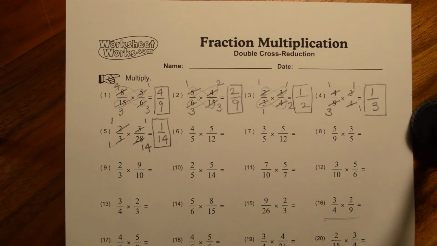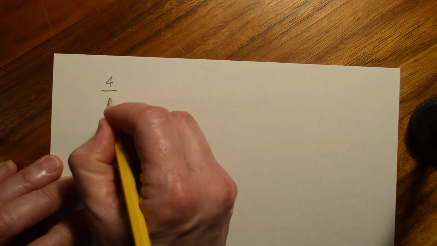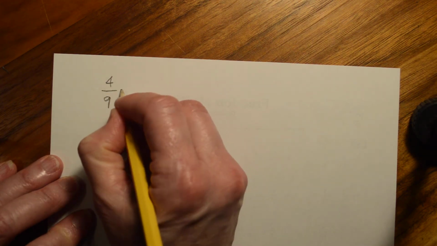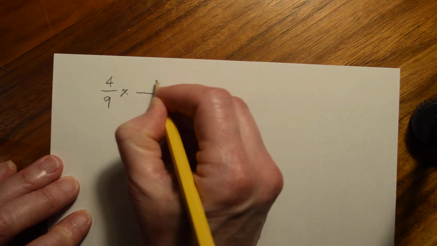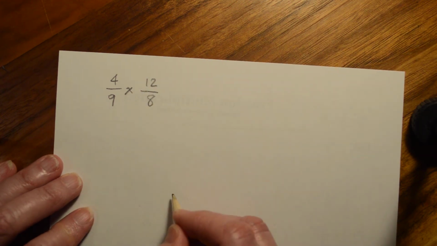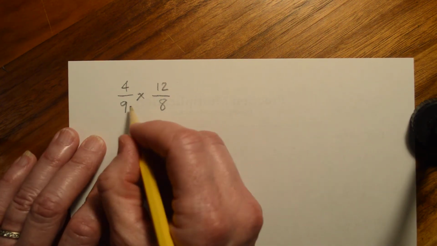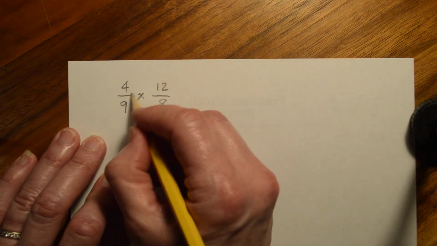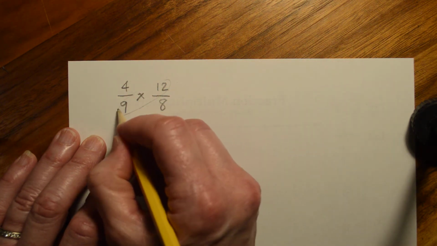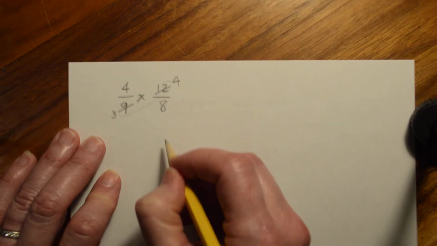Let me just make up 2 problems on the back here because I want you to see what I'm talking about if you were to not reduce. Let's say we had 4/9 times, let's say we had 12/8. I realize that's an improper fraction. That's okay. Here I don't have a choice. 3 goes into 9 3 times, and it goes into 12 4 times. That's the only factor that they share.